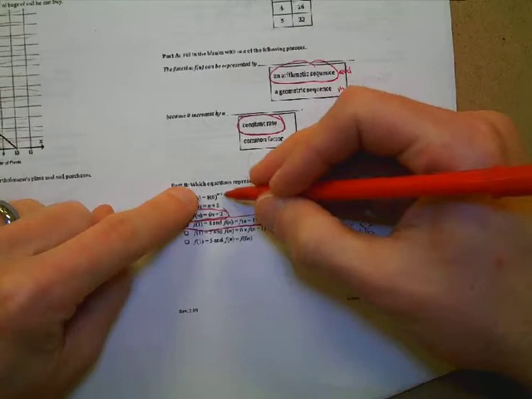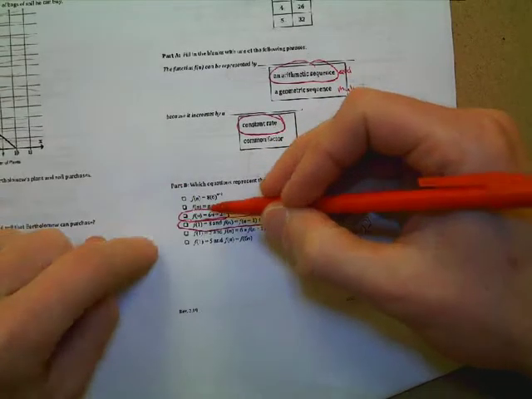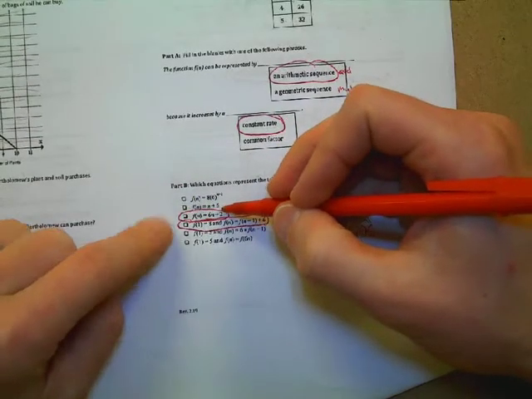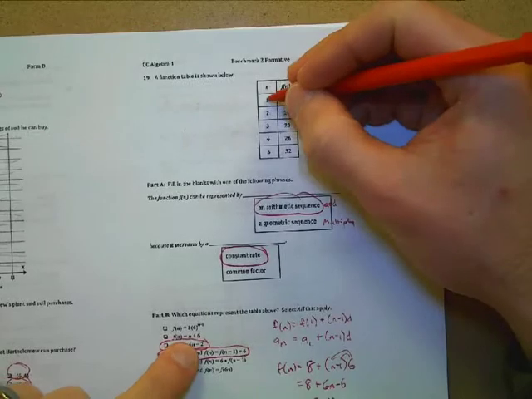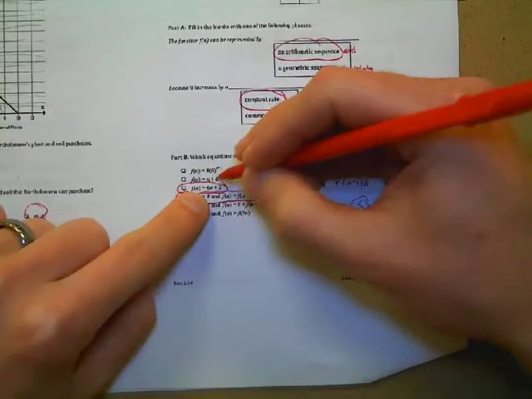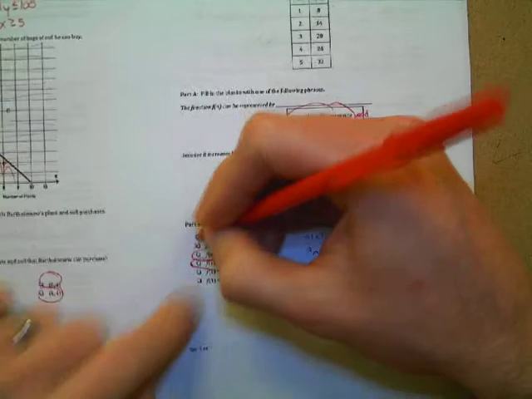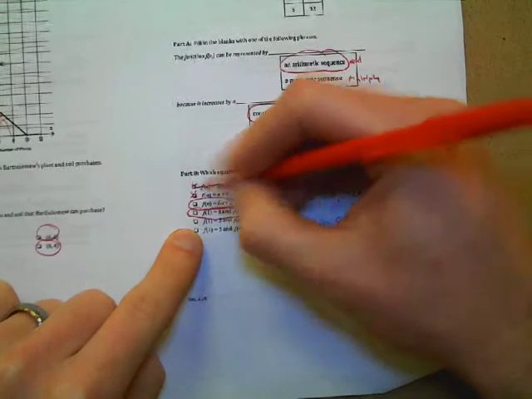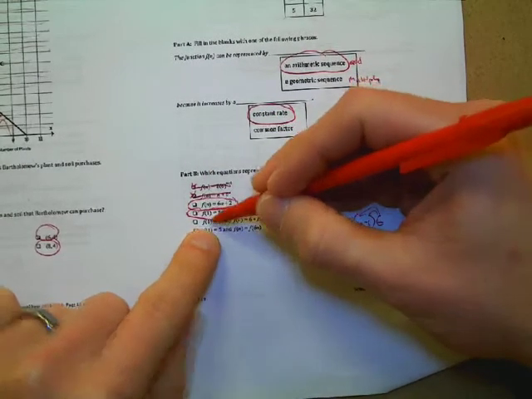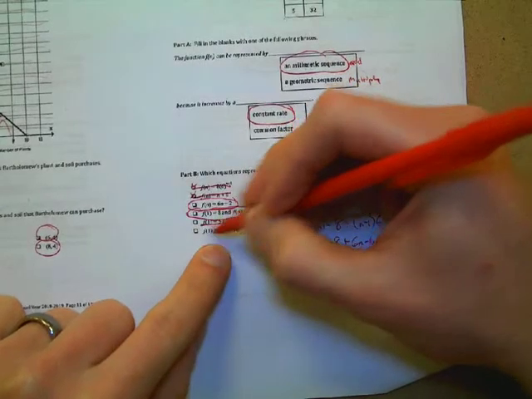This one is clearly no because it's exponential. This one, we're just taking the number of the term and adding 6 to it. That's not right. If I just check it here, 1 plus 6 is 7, but that gives me 8. So it can't be that one. First term it says here is 5, and that's wrong too. The first term is 8.